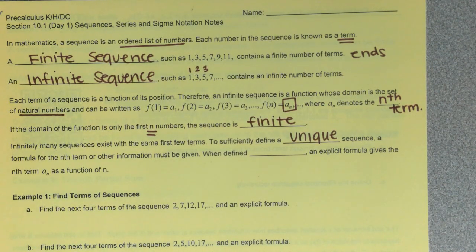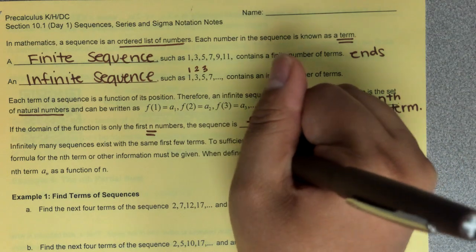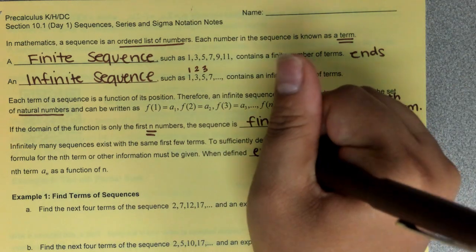For instance, if I give you 1 and then I give you 2 and then I give you 4. Well, maybe not. That's not a good example. Let's not start with 1. If I give you 2 and I give you 4, how do you know if you're adding or multiplying? You don't. You have to have more information, or you have to have something defined explicitly.